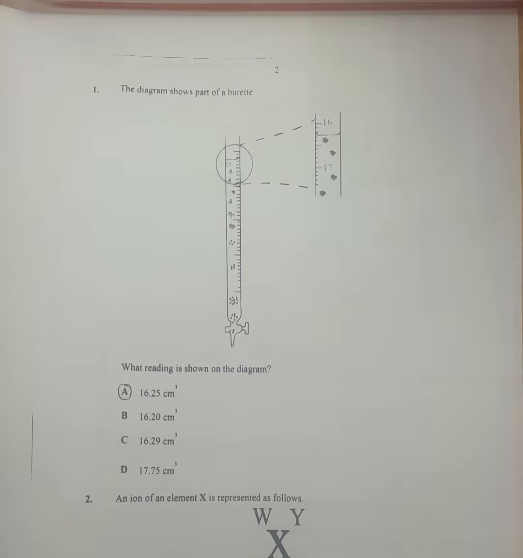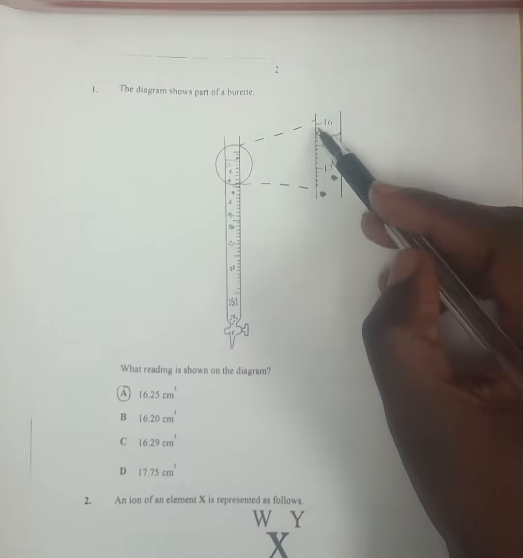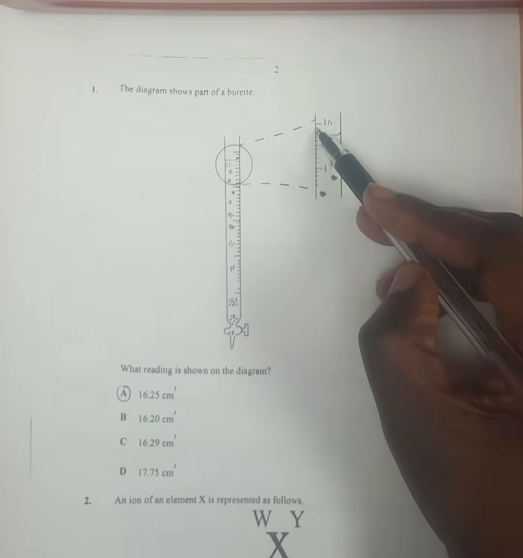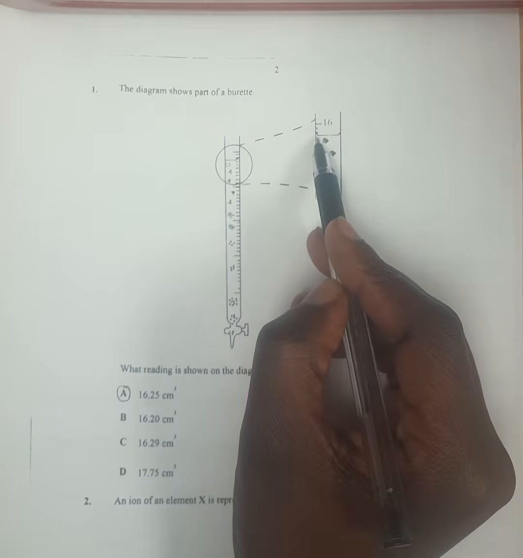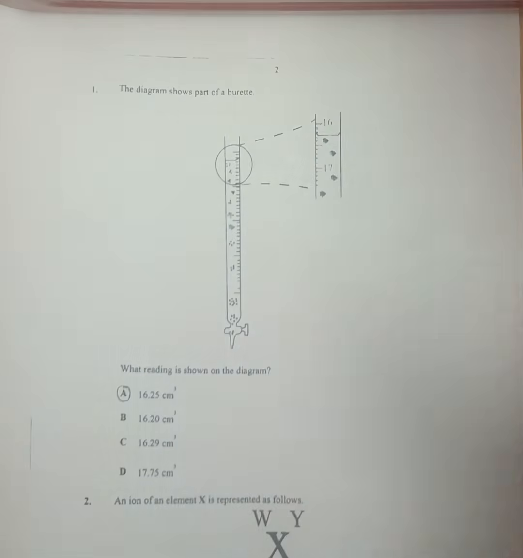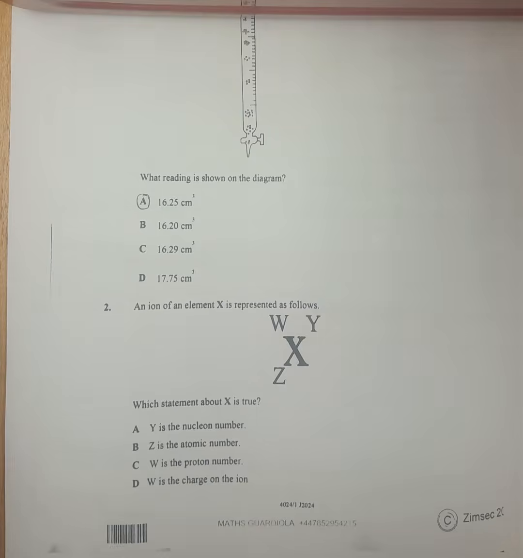In this case, the bottom of the meniscus is between 16.2, because here we are having 16, 16.1, 16.2. So the bottom is between 16.2 and 16.3. So the number that is exactly halfway between 16.2 and 16.3 is 16.25. So that is why we are saying the correct answer is A on number 1. Let us now move on to number 2.